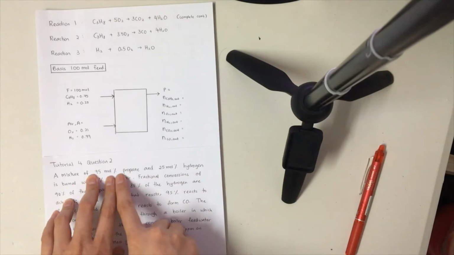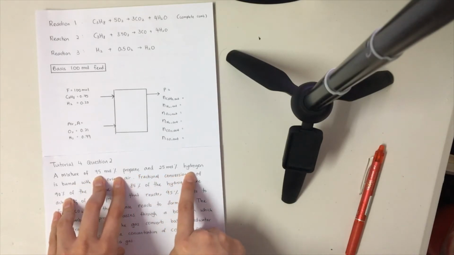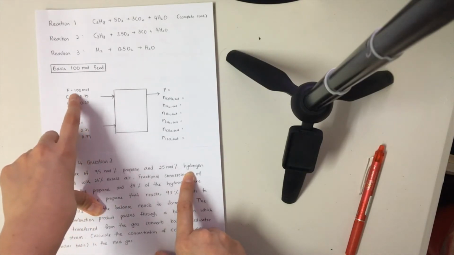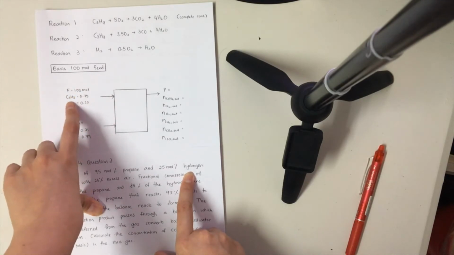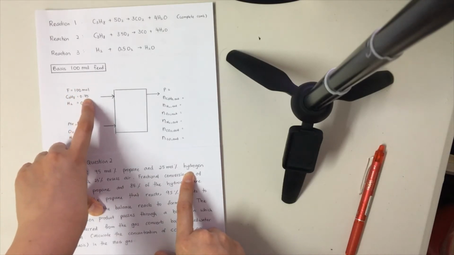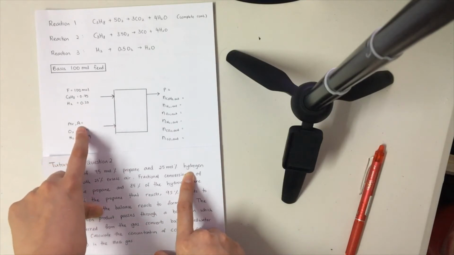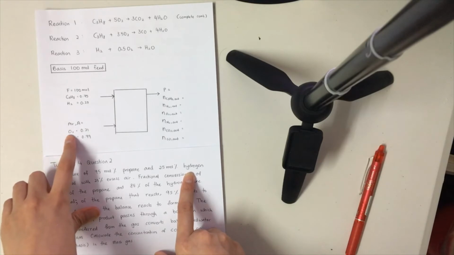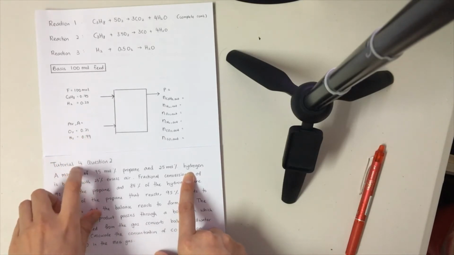So this one is the feed. 75 mole% of propane and 25 mole% of hydrogen is in the feed. We shall take a basis of 100 mole as the F. So over here we put 0.75, which is 75%, and the remaining is hydrogen, 25%. Air is being fed in, and the composition of air is O2 0.21 and N2 0.79.